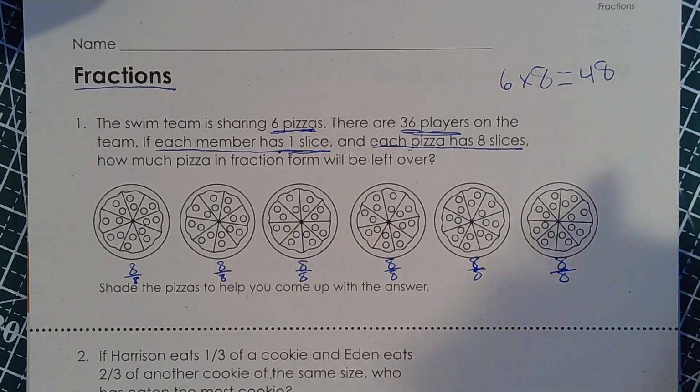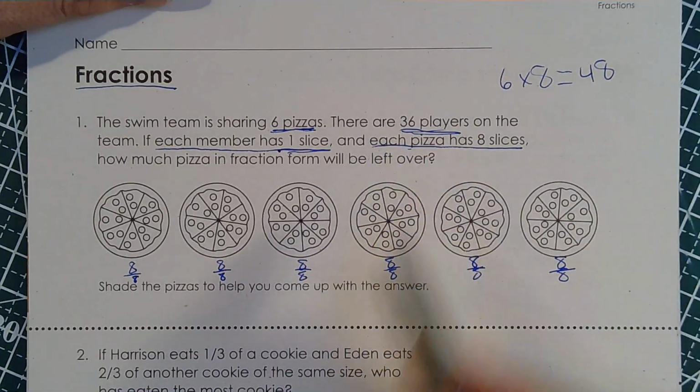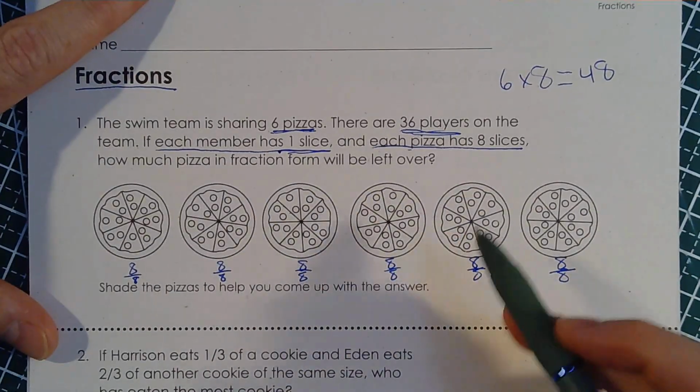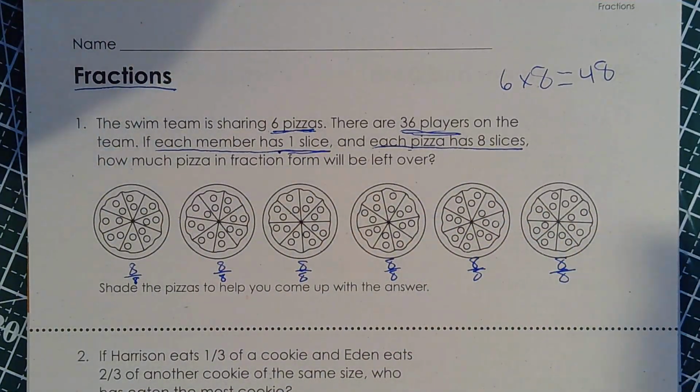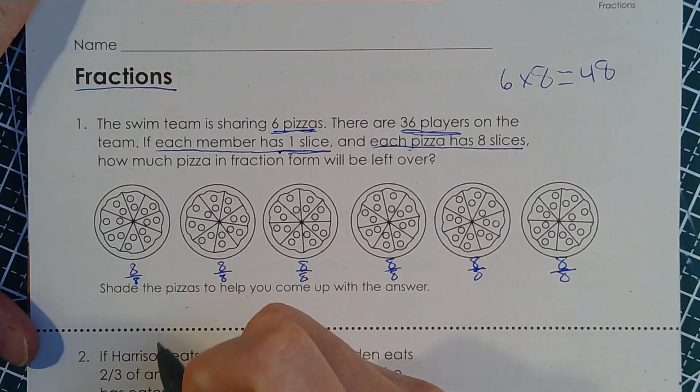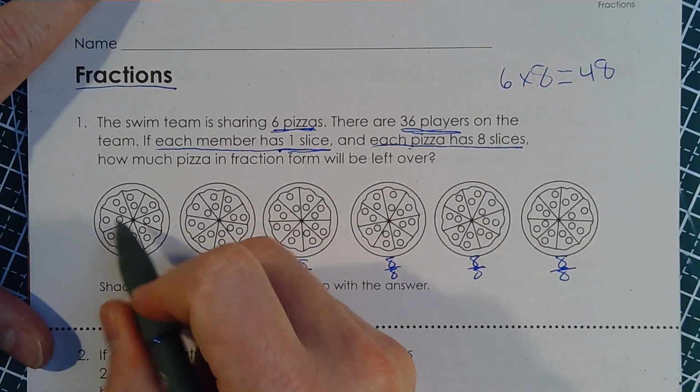Now we're sitting with, we have 36 players, each get 1 slice. So if I count this out and I get to 36, is that a multiple of 8 or not? We've got to be thinking about that because math is all a patterns game. I'm going to count out.